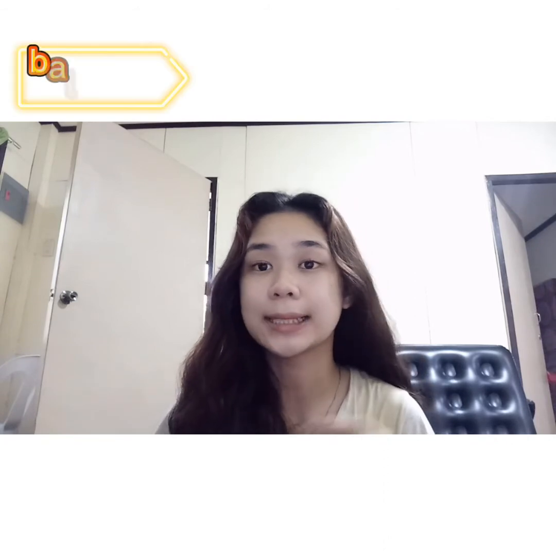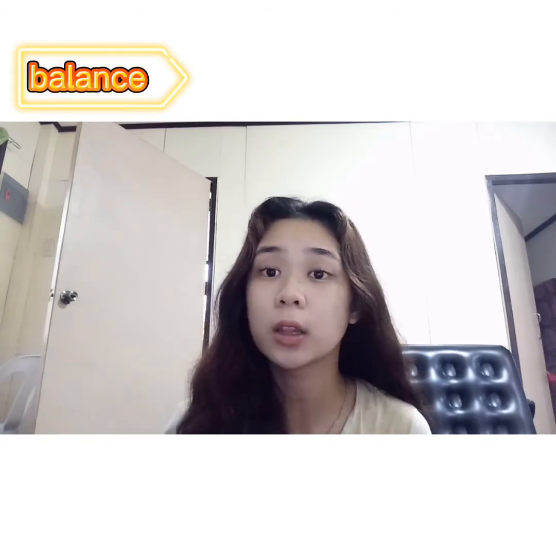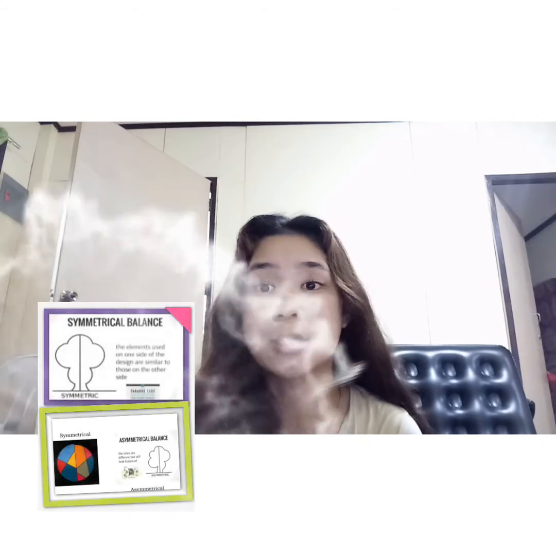So the first one is balance. Every element of design, typography, colors, image, pattern, shapes, etc. carries a visual weight. Some elements are heavy and draw the eye, while other elements are lighter. The way these elements are laid out on a page should create a feeling of balance. There are two basic types of balance, which are symmetrical and asymmetrical.